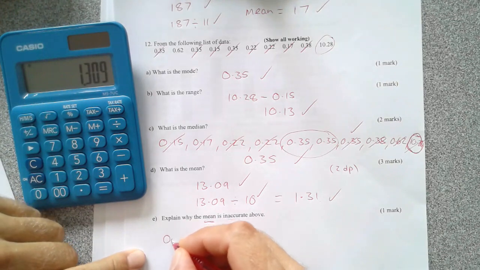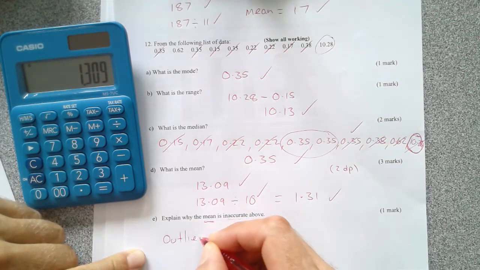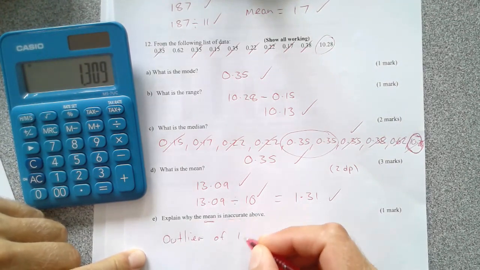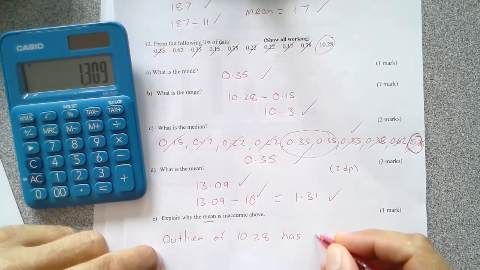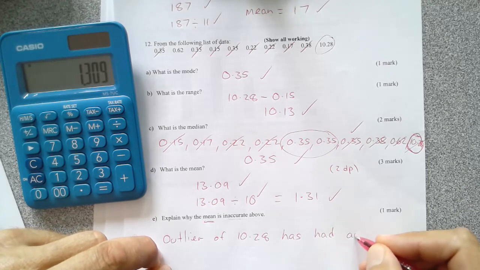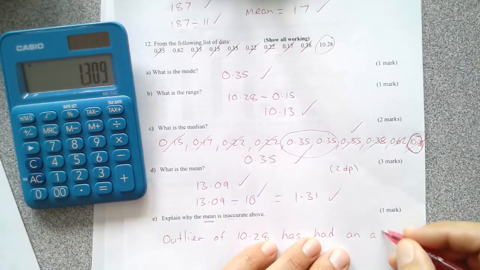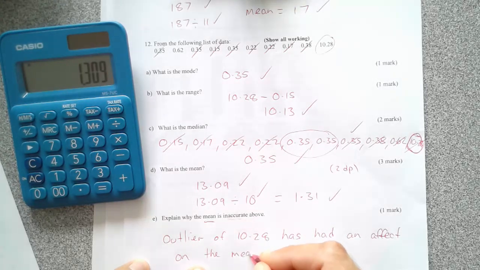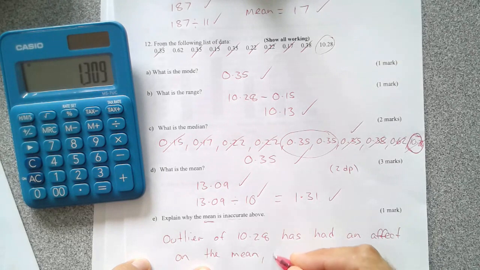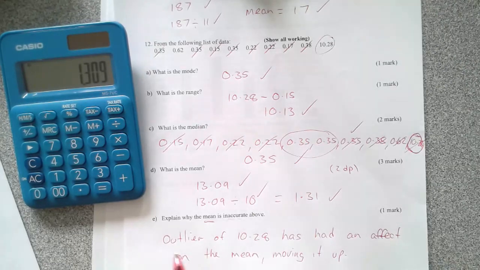So we want to use the keyword outlier. 10.28 has had an effect on the mean, moving it up. So keyword outlier.